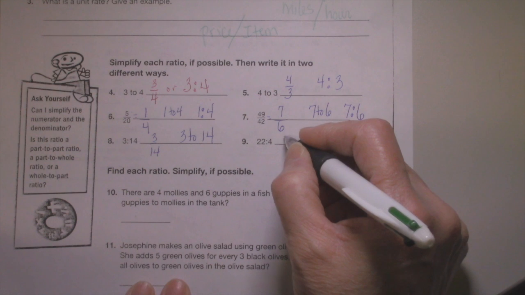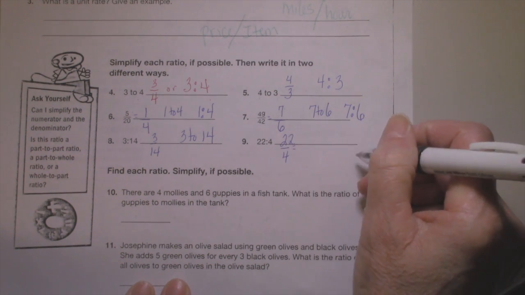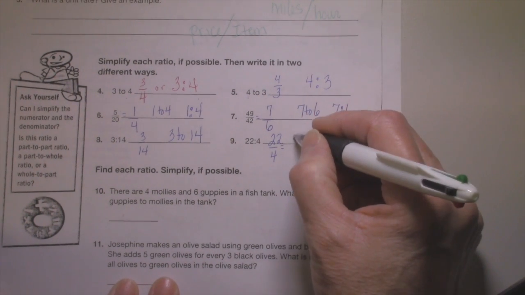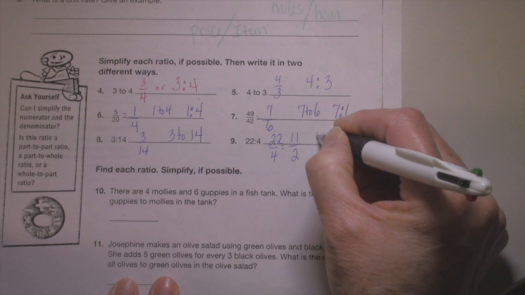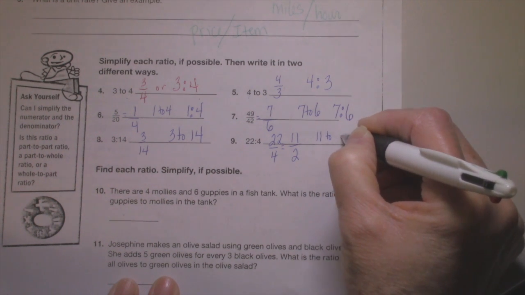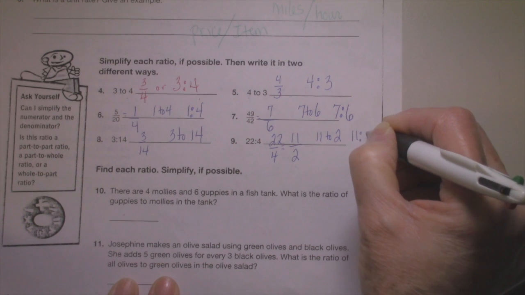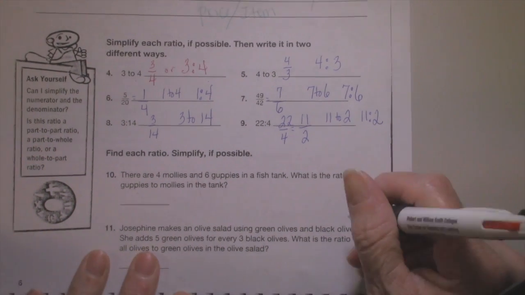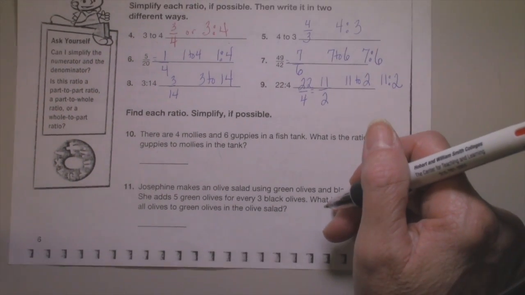22 to 4, 22 over 4. There is a common factor. Common factor is 2. How many 2s are in 22? 11. How many 2s are in 4? 2. So it's 11 to 2, or 11 colon 2. We good? Okay. For each ratio, simplify if possible.